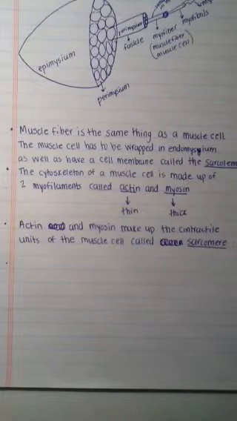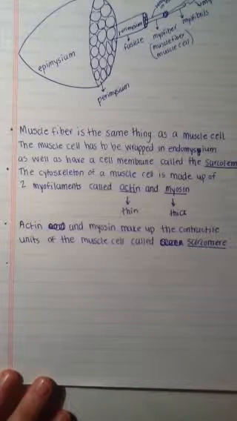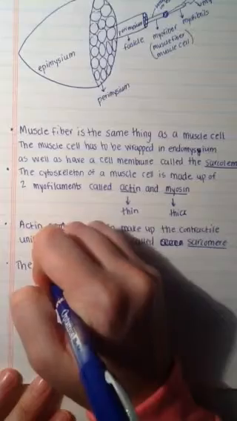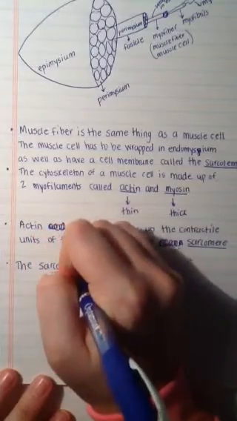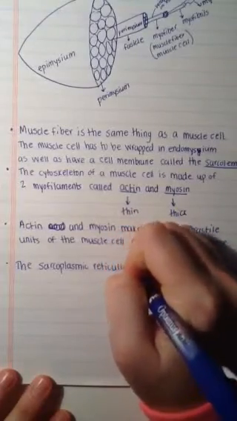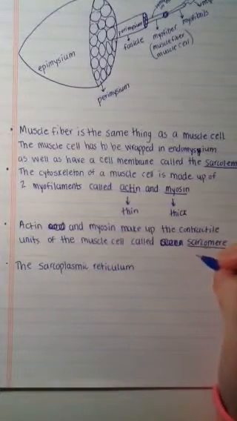Calcium, she talked about calcium in a heart attack case, and calcium is going to be our main player here for why our muscles contract and causing the actual muscle contraction to start. So where is that calcium found? It's found in the sarcoplasmic reticulum of the muscle cell. So let's write that down. Just like the smooth and rough ER, it just gets a different name.